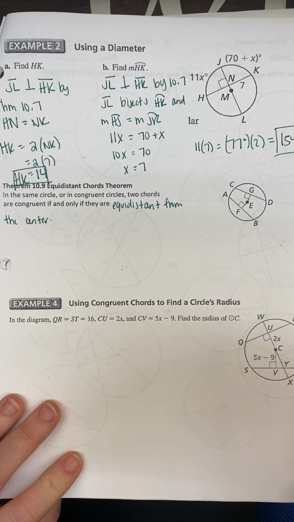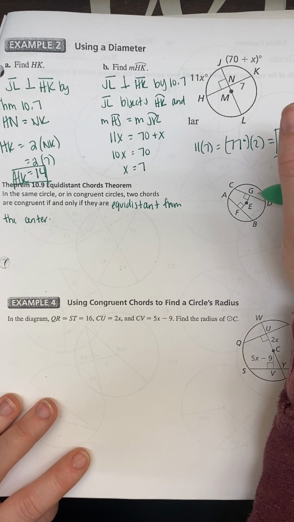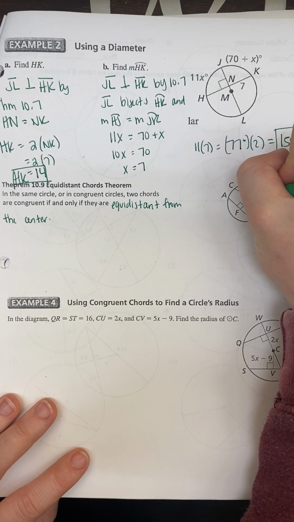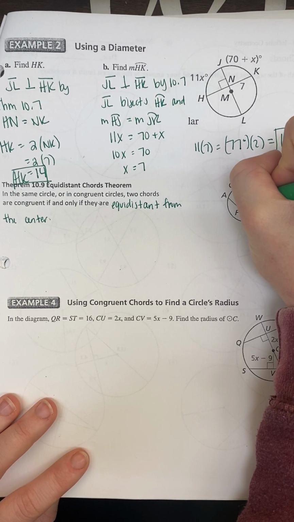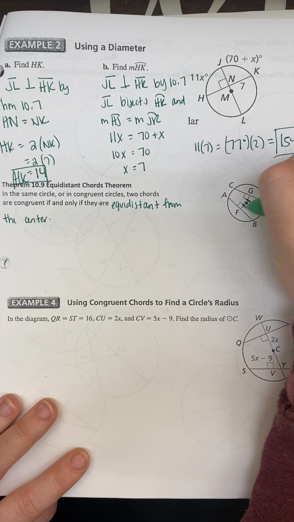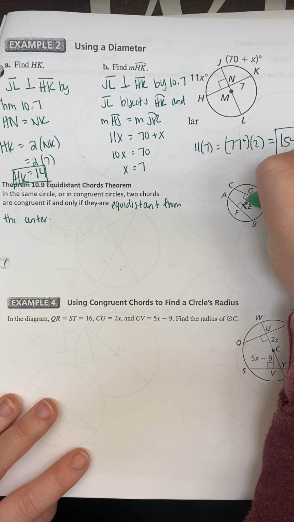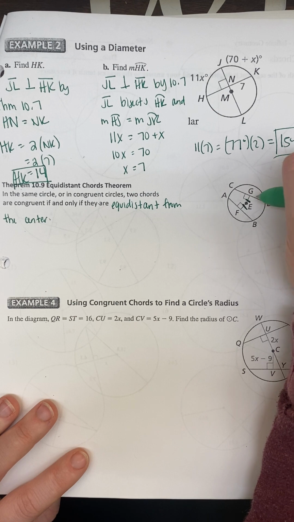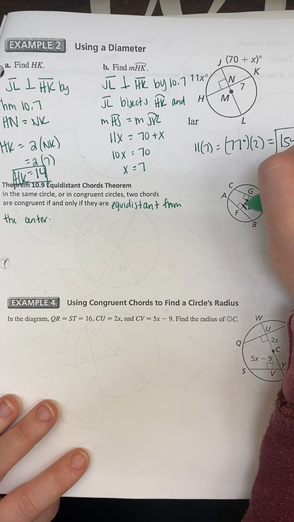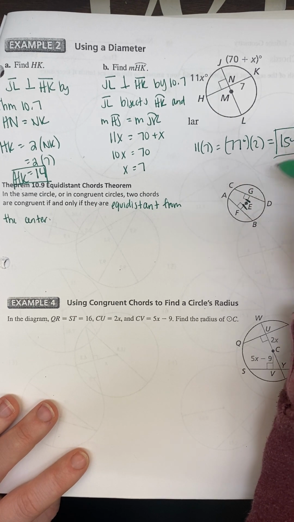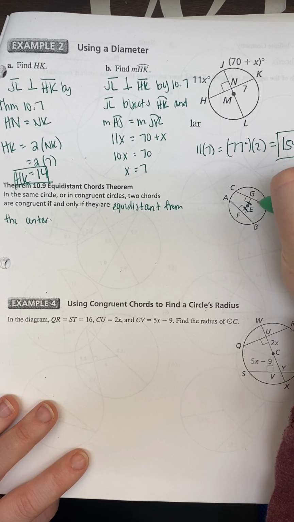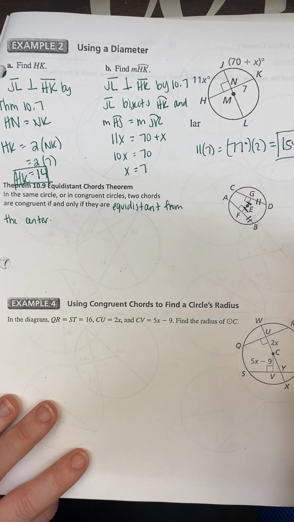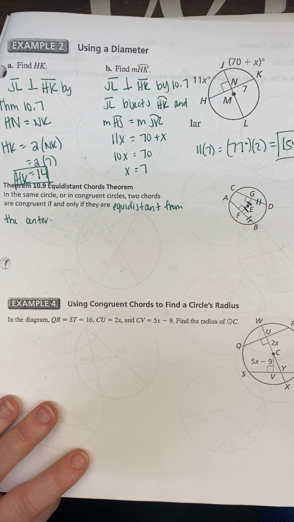Basically, what that's saying is that if these two segments are congruent and perpendicular, they have to be perpendicular to be the closest to the center point, then they are congruent. So if this is congruent, then these are congruent, but it has to be to the center point.